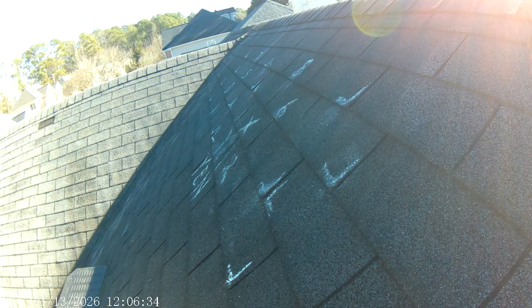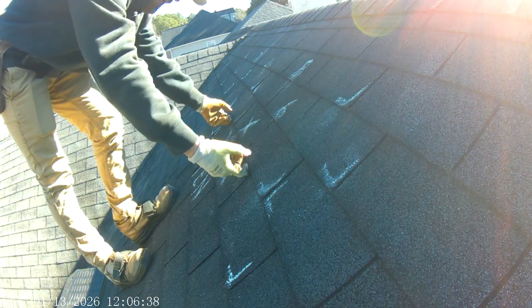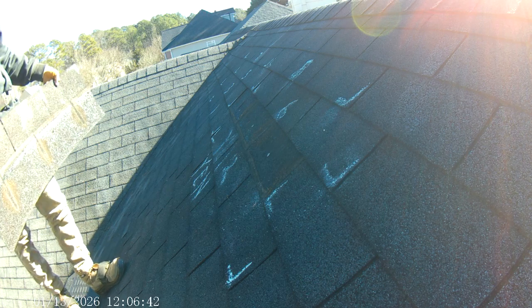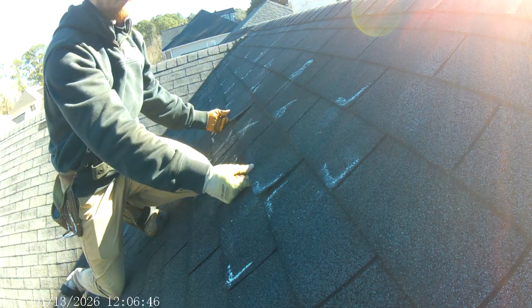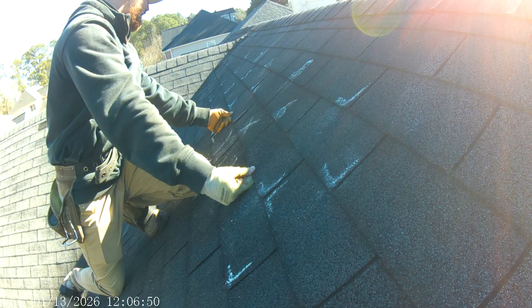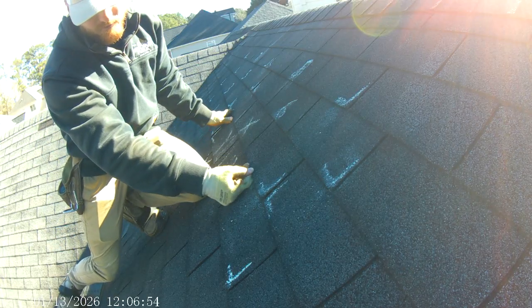Should be all of the nails. So we'll go ahead and simulate a repair. We'll slide the damaged shingle out and then slide it back in, doing everything you would for an actual repair. That should give us the most accurate results in determining whether or not this roof is repairable.